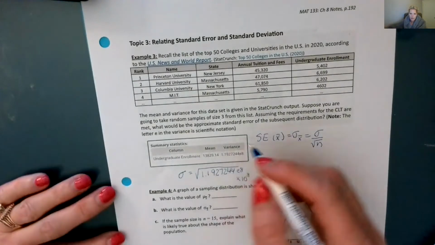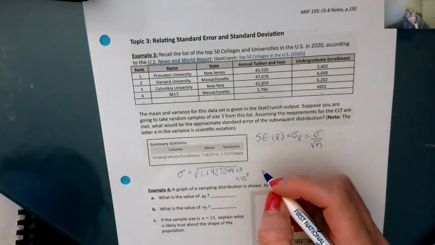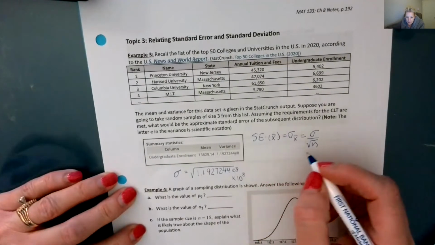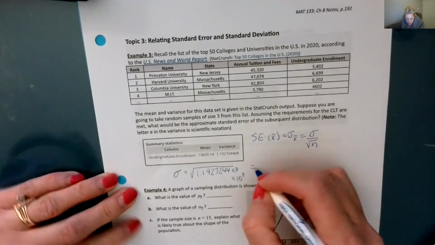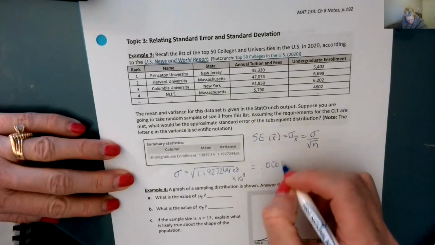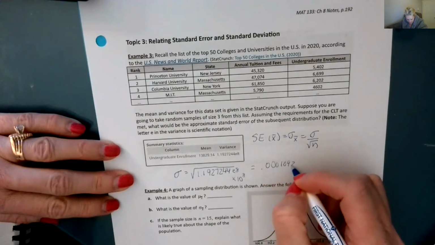So we're taking the square root of this, which becomes 0.00019092.